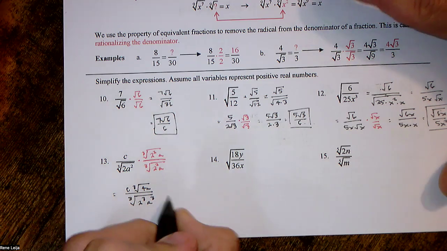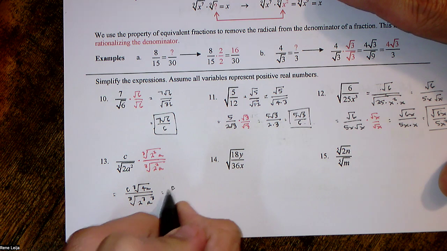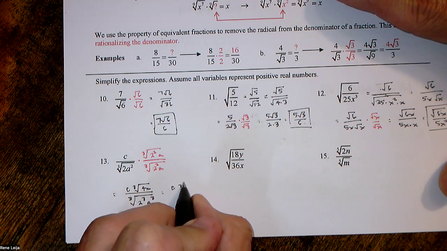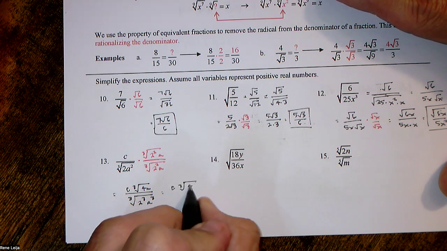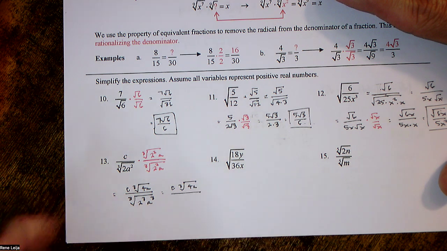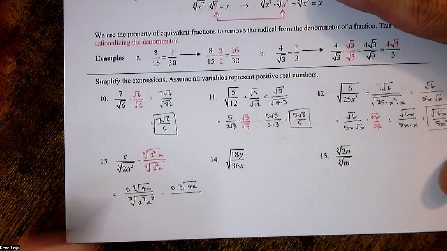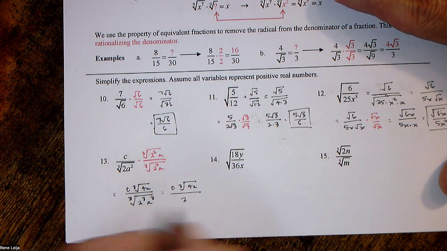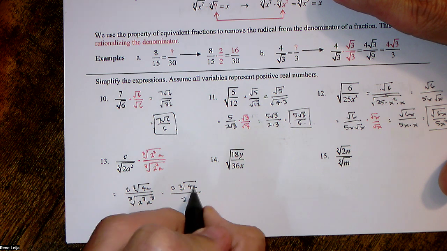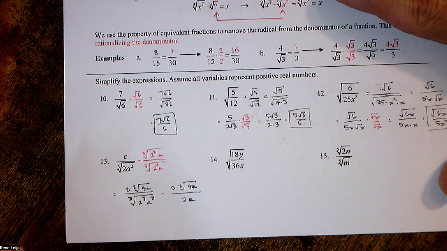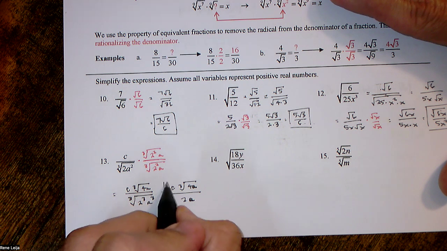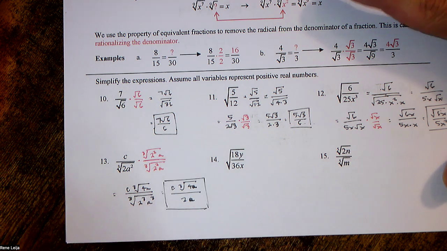Now, in the bottom, remember that for cube roots, you want sets of 3 to pop out. So 3 divided by 3 is 1, which means the 2 is going to come outside. 3 divided by 3 is 1, which means an a comes outside. So that's my answer. C times the cube root of 4a over 2a.